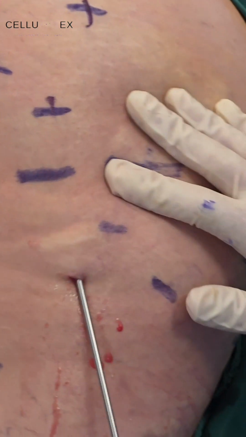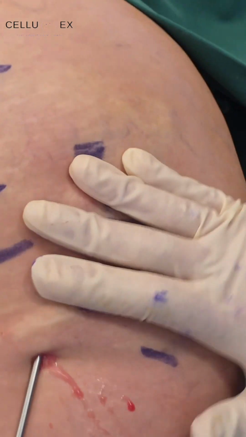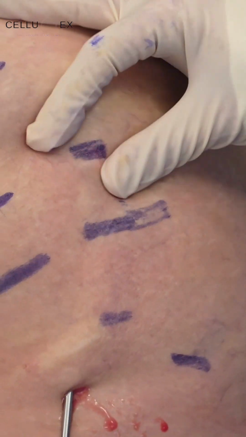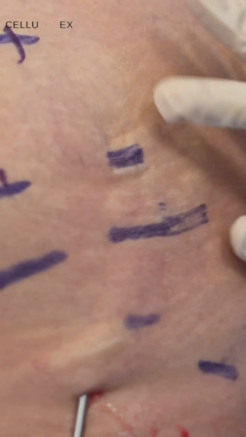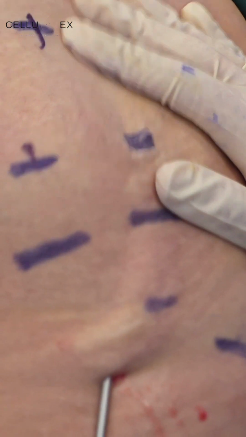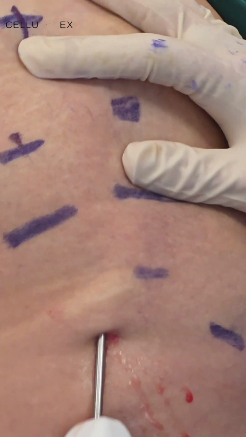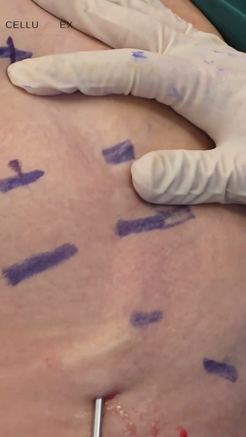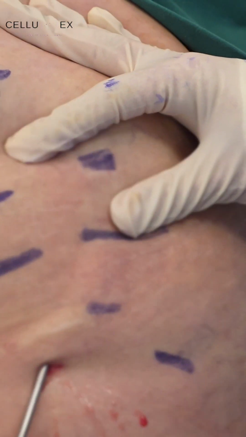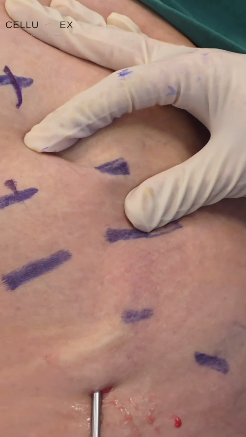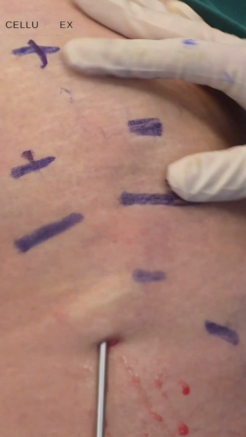Next one, I'll go to the next marked cellulite. I have reached there. I held the septum, now I have to cut it. Sometimes you hear the sound even. The procedure itself takes about 20 to 30 minutes maximum.